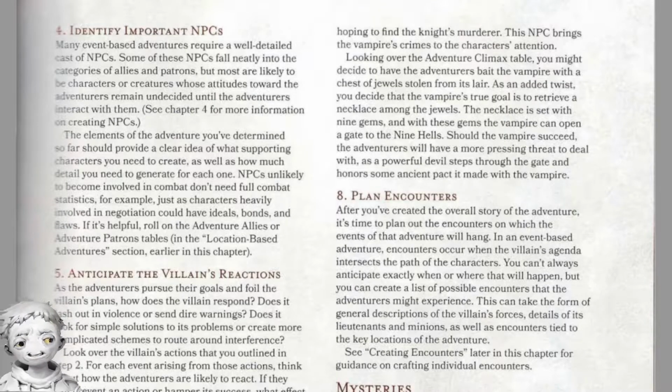From my experience as a DM, the players have a unique gift for antagonizing NPCs.